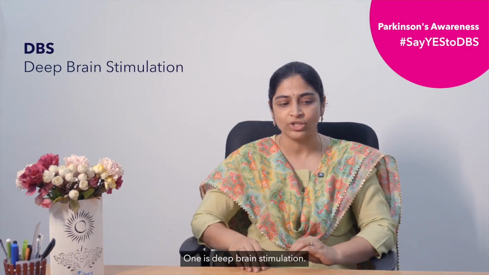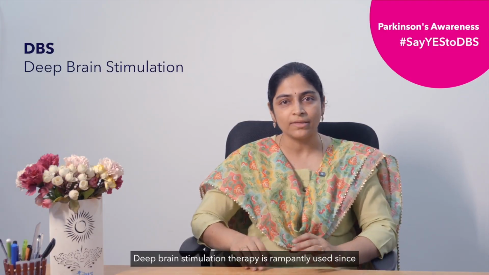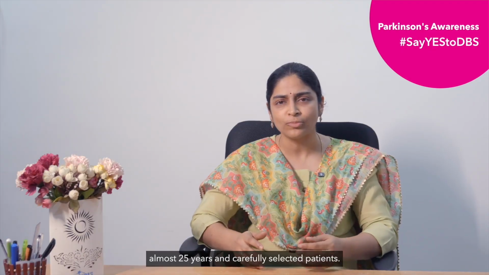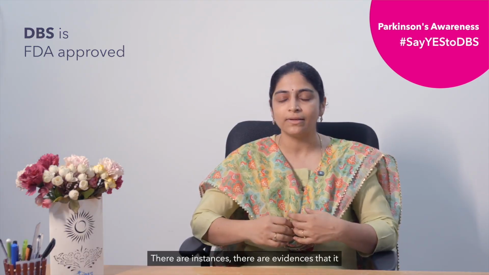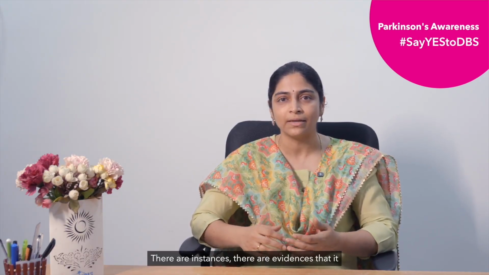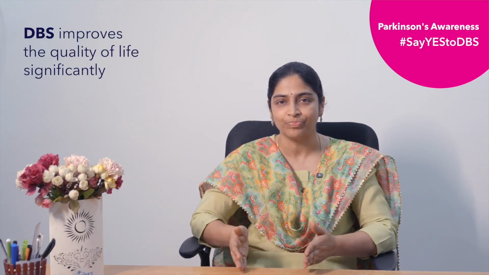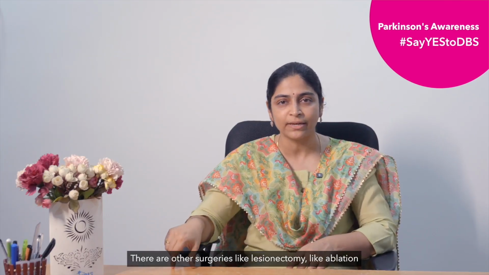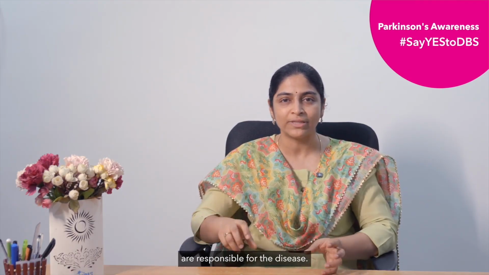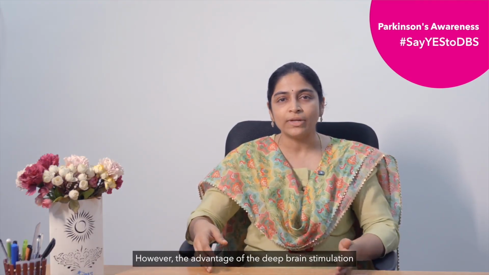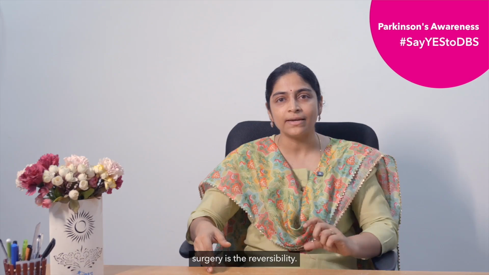One is deep brain stimulation. Deep brain stimulation therapy has been used for almost 25 years in carefully selected patients. It's FDA approved. There is evidence that it improves the quality of life significantly. There are other surgeries like lesionectomy, like ablation therapy of some of the important tracts which are responsible for the disease. However, the advantage of the deep brain stimulation surgery is the reversibility.